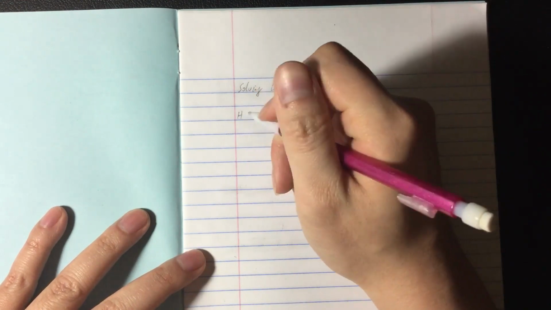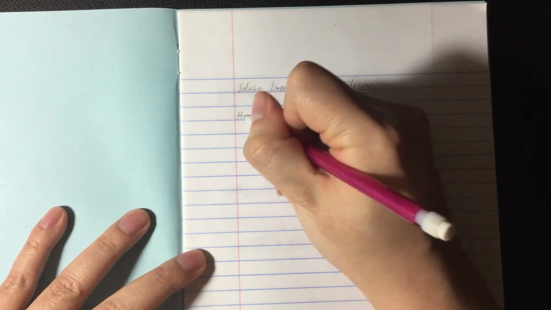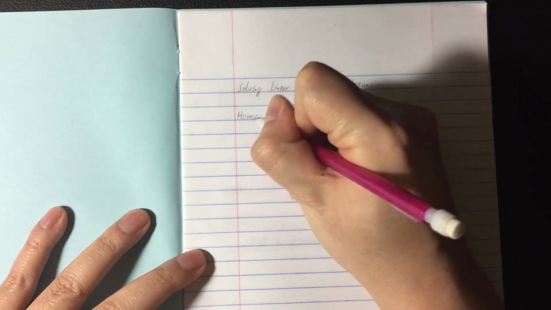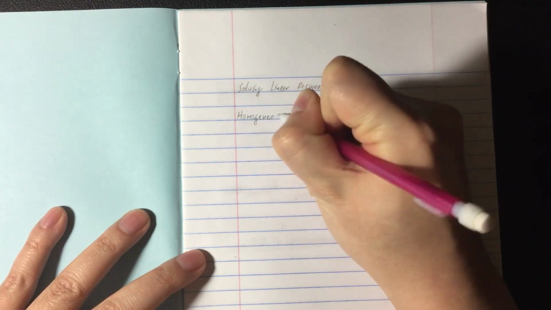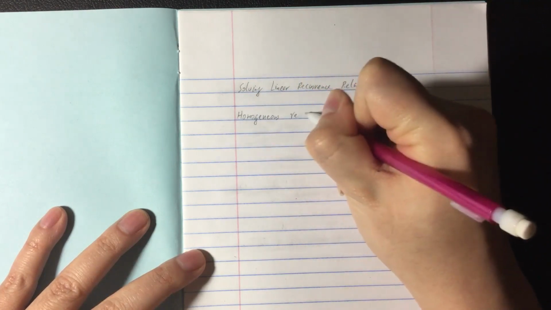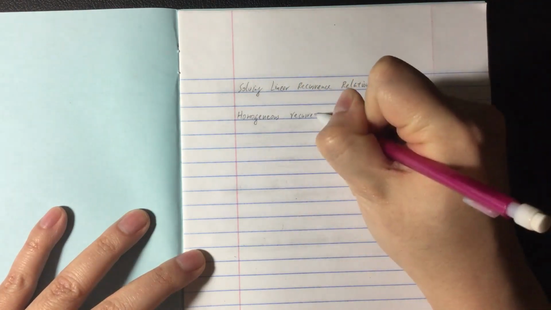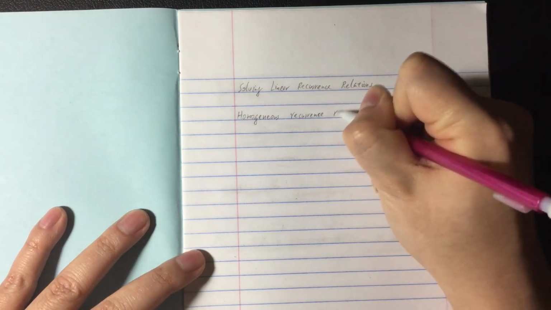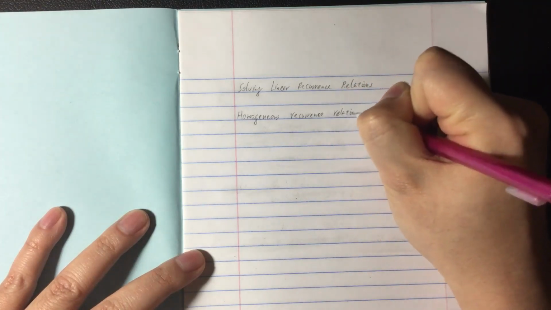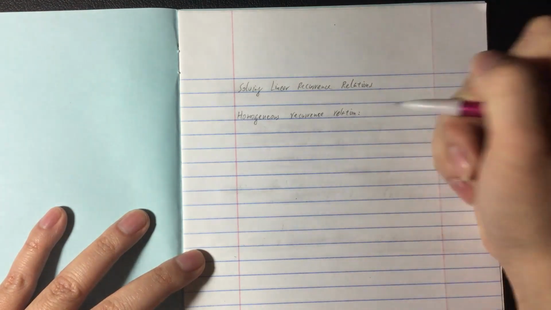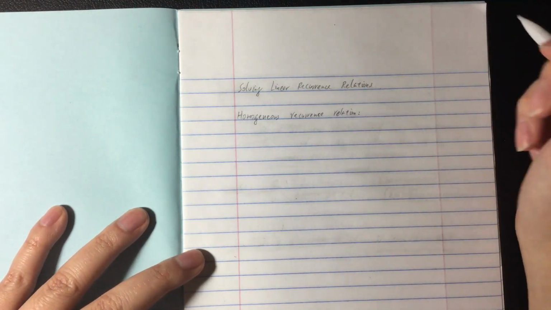First one, homogeneous recurrence relation. What's called a homogeneous recurrence relation?